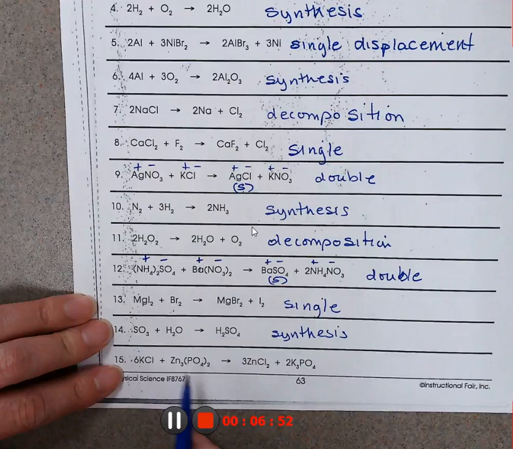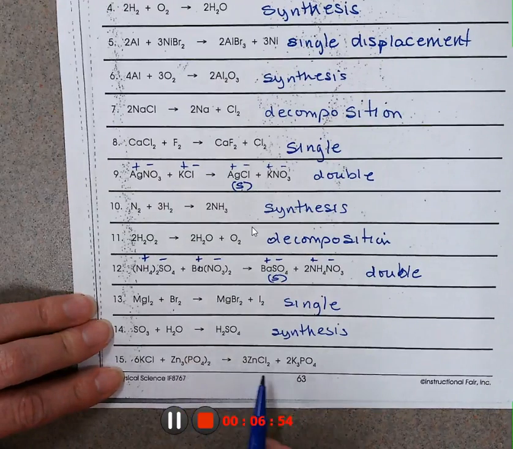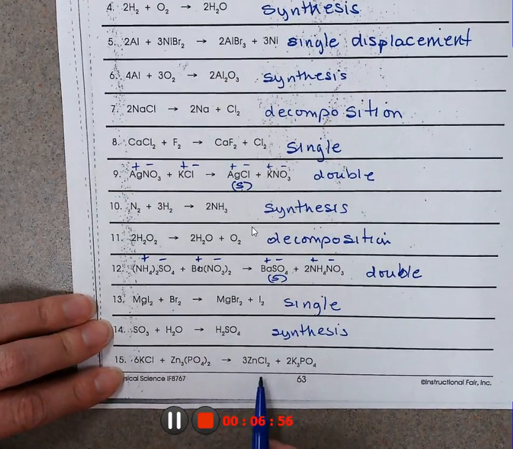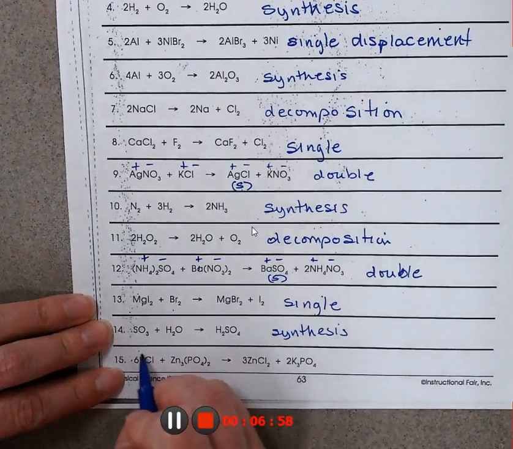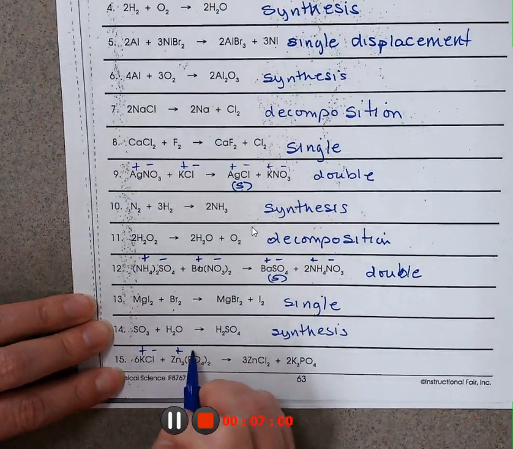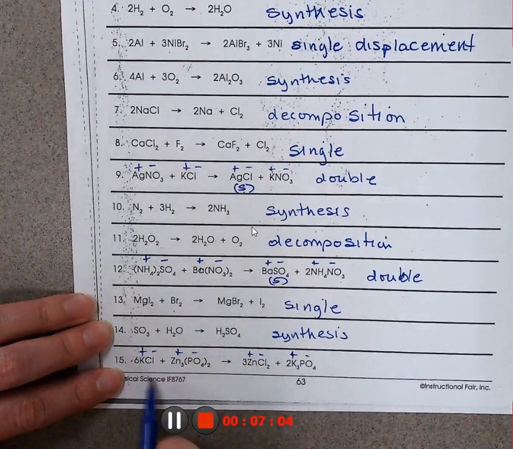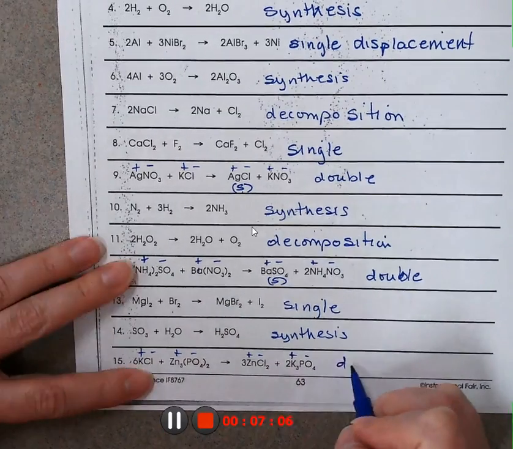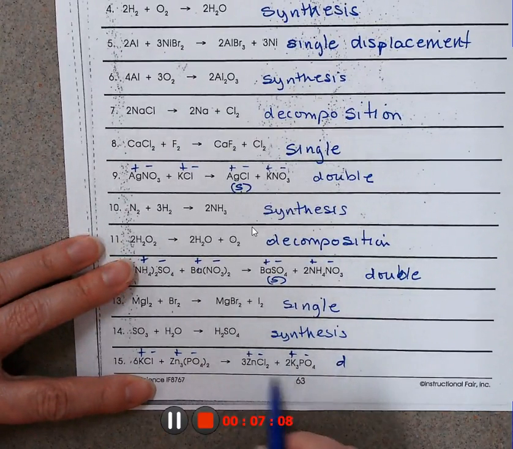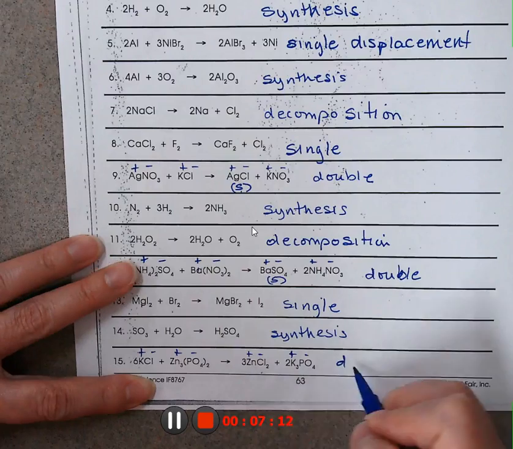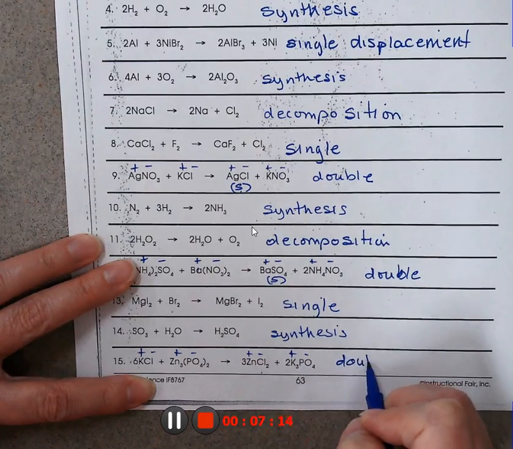And then we have potassium chloride, zinc 2 phosphate reacting with zinc 2 to make zinc 2 chloride and potassium phosphate. Again, we have pseudo-binary and binary ionic compounds where the positive parts swap in a double displacement, making the zinc 2 chloride an insoluble compound.